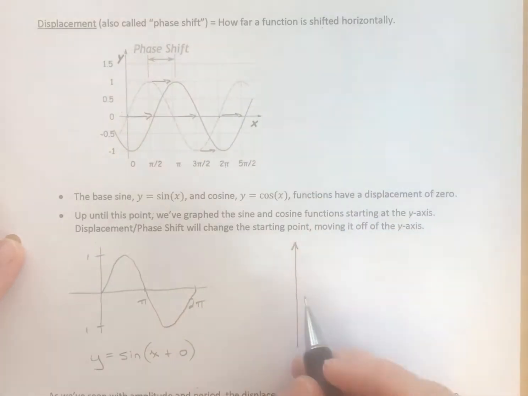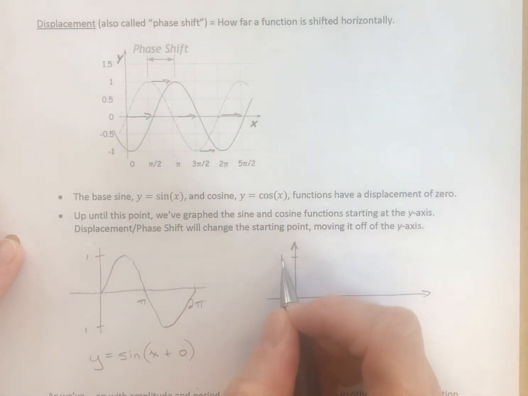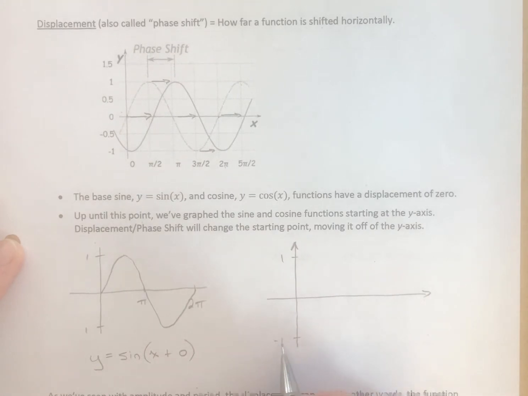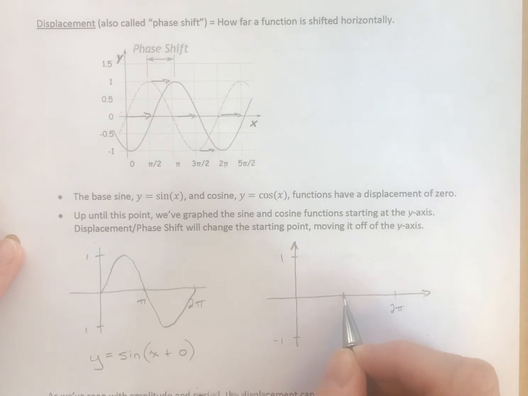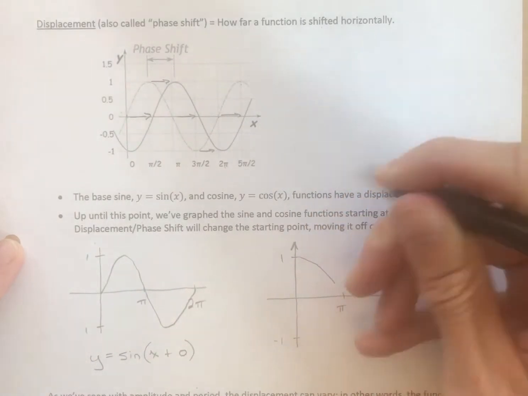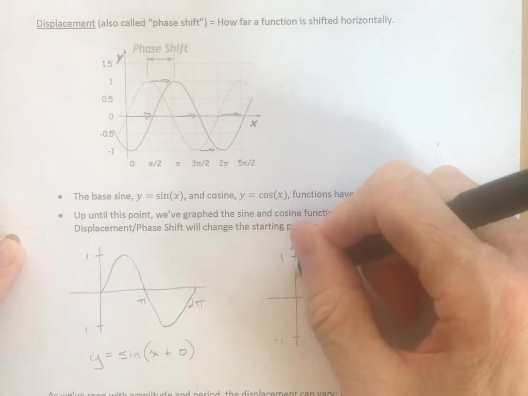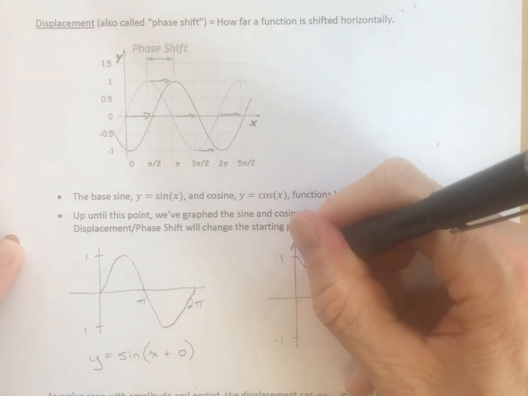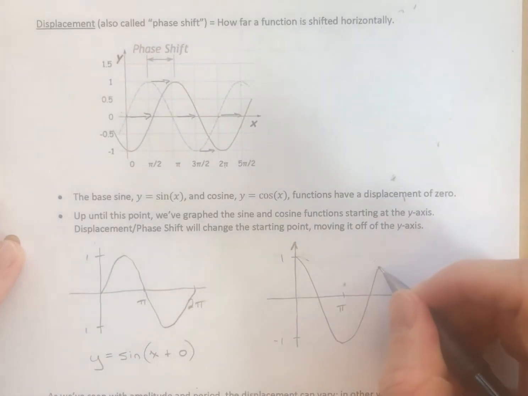Similarly, if we look at our base cosine function, again from 1 to -1, and here is 2 pi and here is pi. Our cosine function goes down like this, our base function.